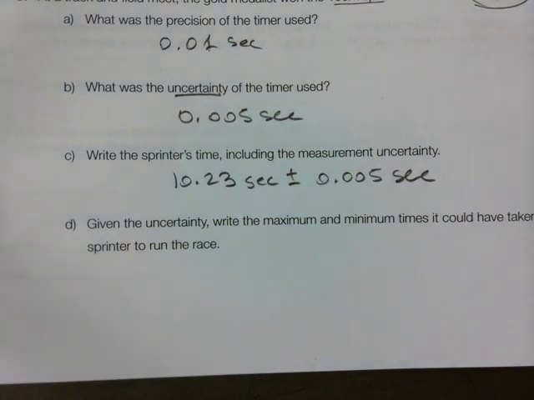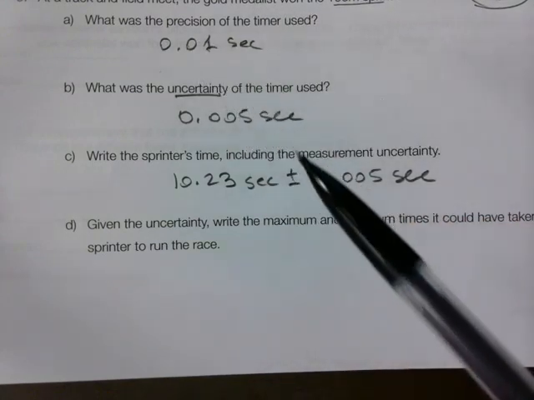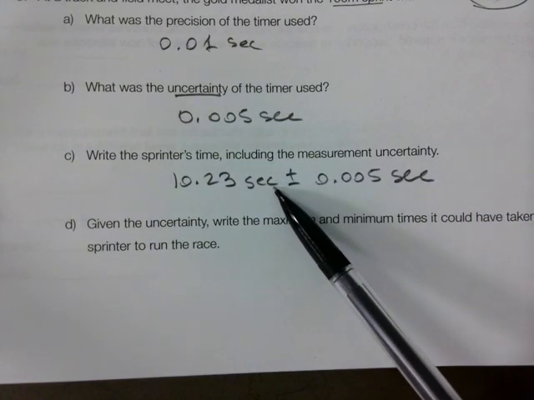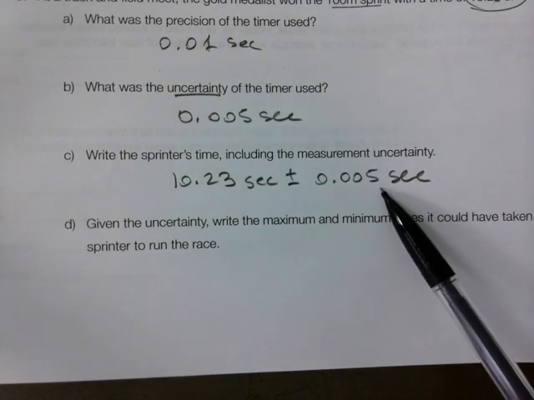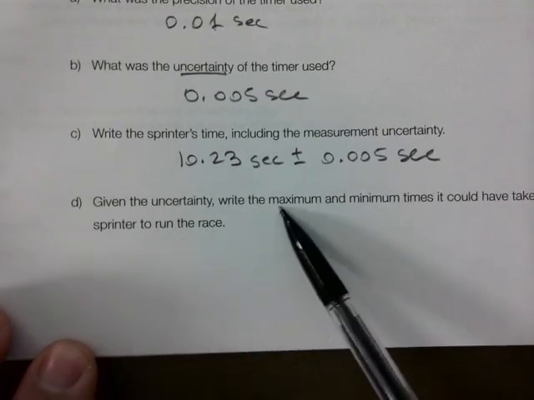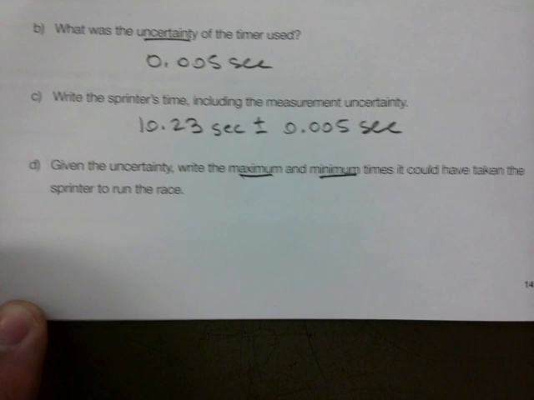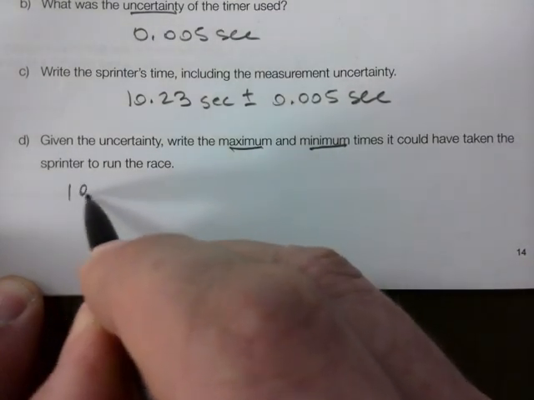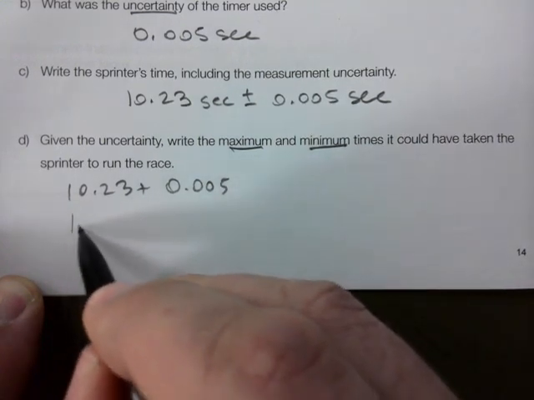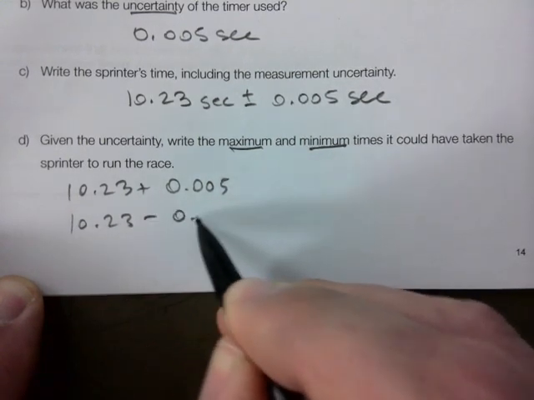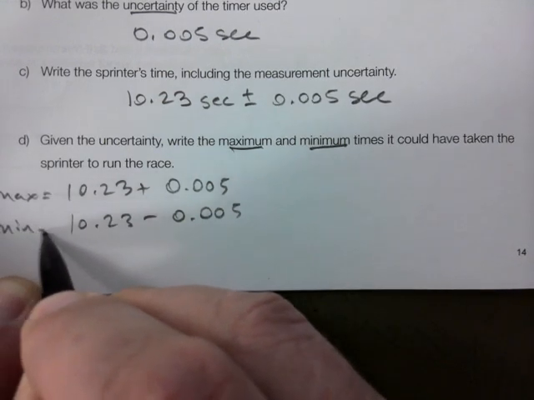So can I just say something? Quite often I will not make you go through this whole, the A and B. I will go straight to C. So the expectation is you find your precision, get your uncertainty, and then tack it onto your measurement. Given the uncertainty, what are the maximum and minimum times that could have taken for the sprinter to run that race? So 10.23 plus 0.005 and 10.23 minus 0.005. This is the max and this is the min.